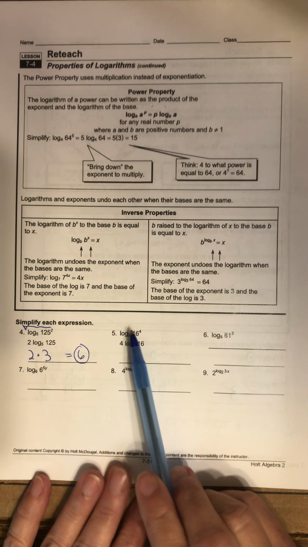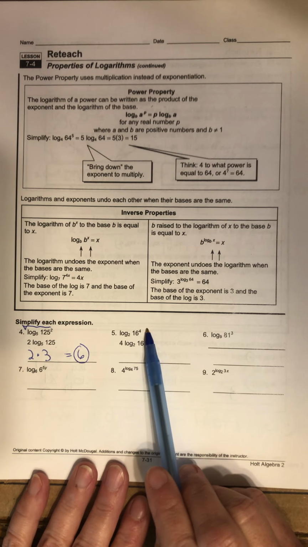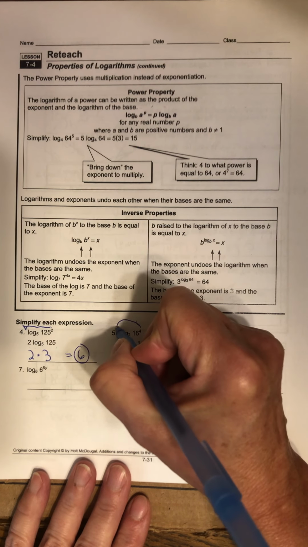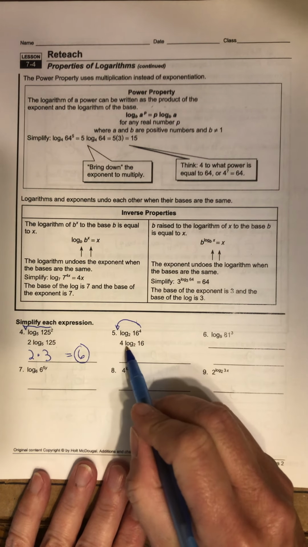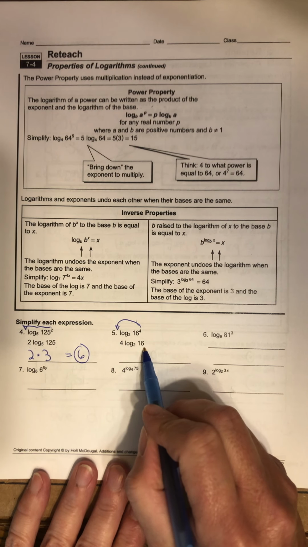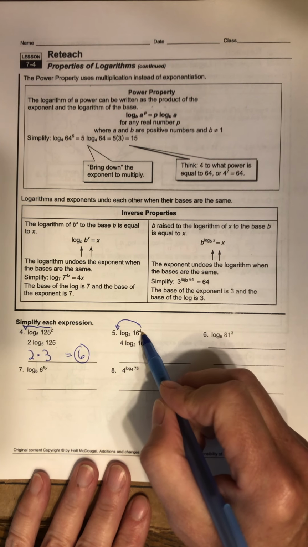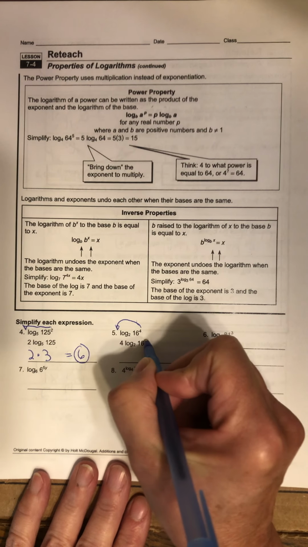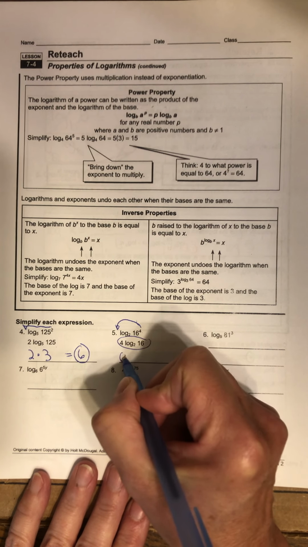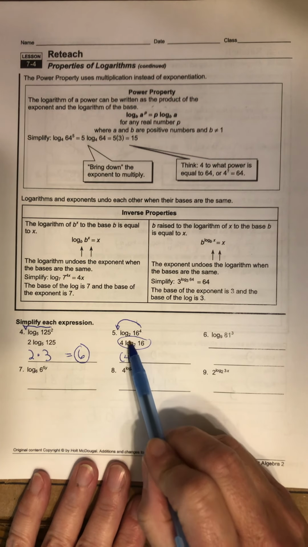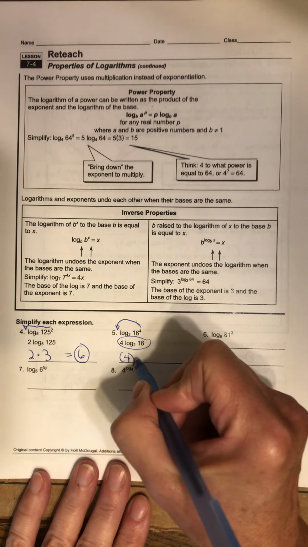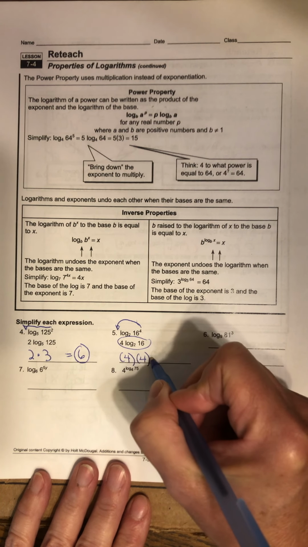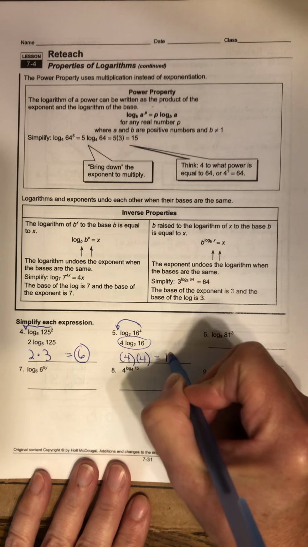Number 5, log base 2 of 16 to the 4th. We bring that 4 out front, multiply it by the rest of the log. Again, 16 to the 4th I can't do mentally, but this problem I can. This would be 4 times, and log base 2 of 16 is 4. And 4 times 4 is 16.